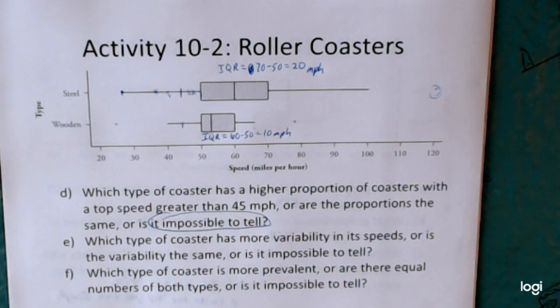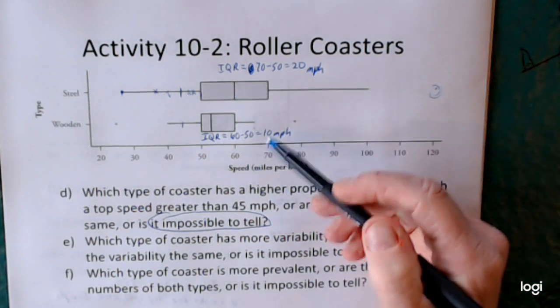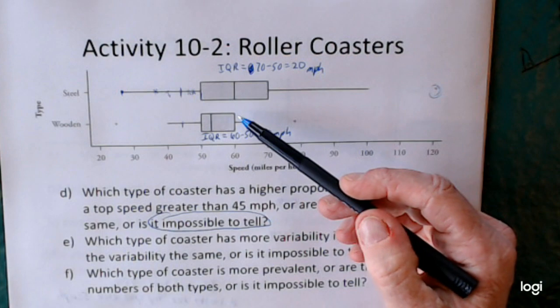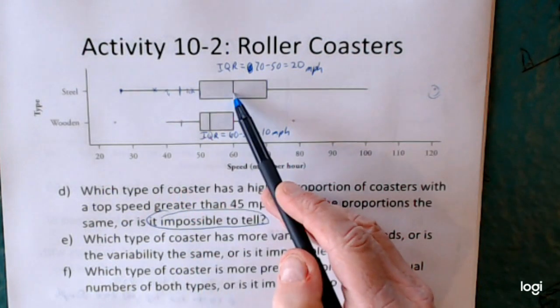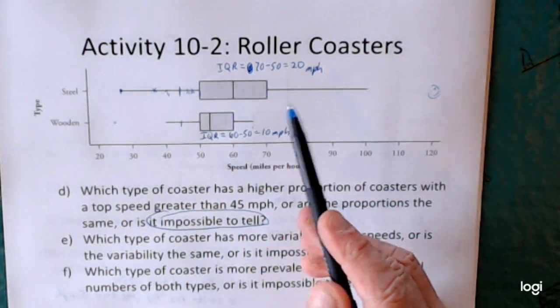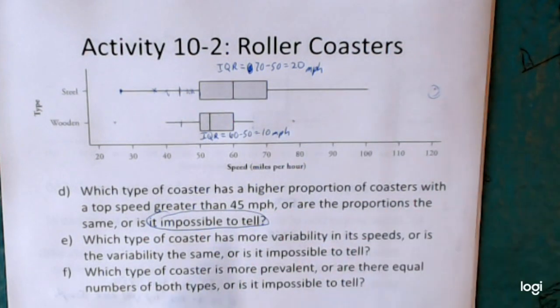Okay, last question. Which type of coaster is more prevalent? And we can't answer that. We have no knowledge of how many steel coasters are represented or how many wooden coasters are represented. They could be the same amount of each. There could be lots more steel coasters. There could be lots more wooden coasters. Remember that the 5-number summary tells us about the middle number, the median, the quartiles, the max and the min, but it doesn't tell us how many values there are altogether. We can use it to talk about certain proportions, but we can't talk about the raw numbers. Okay, and that's activity 10-2.